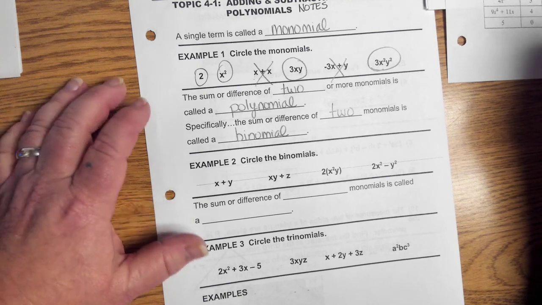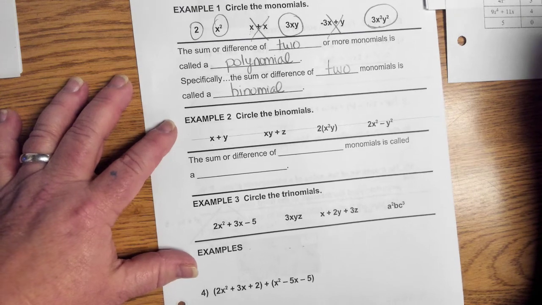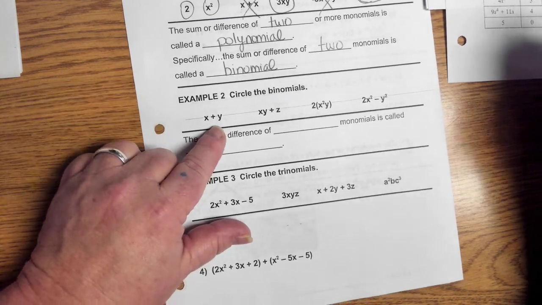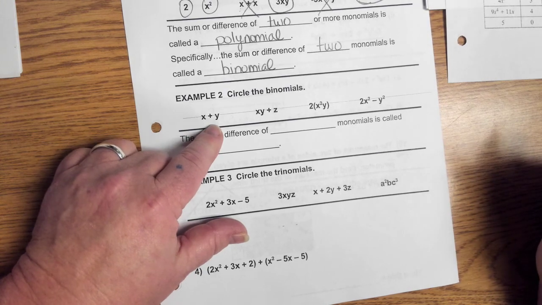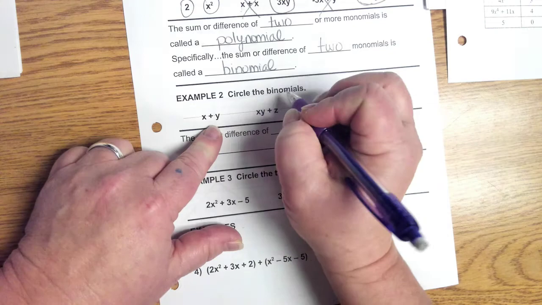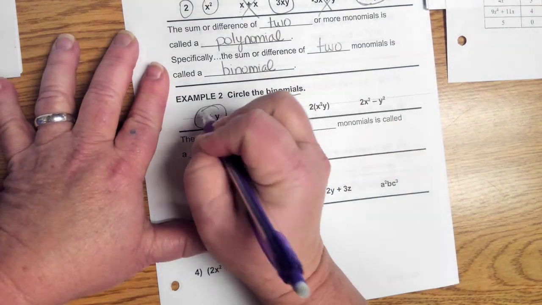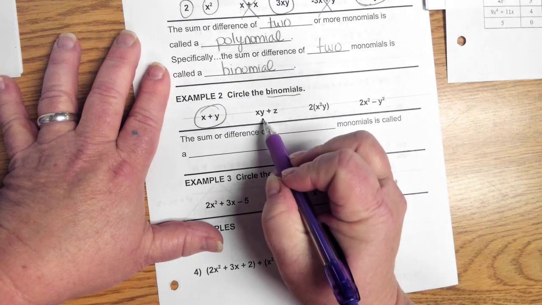All right. Example 2. Circle the binomials. So x plus y, would that be a binomial? Does it have 2 or more? The sum or difference of 2 or more? Yes. It only has 2, so it is a binomial. Remember, it's 2 that's a binomial. Okay? What about this one?